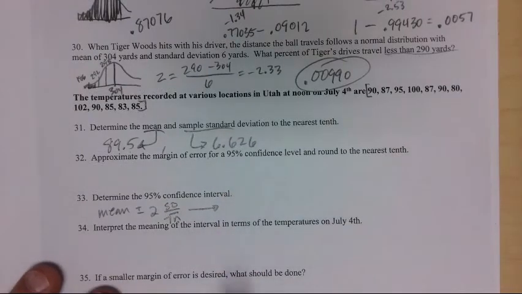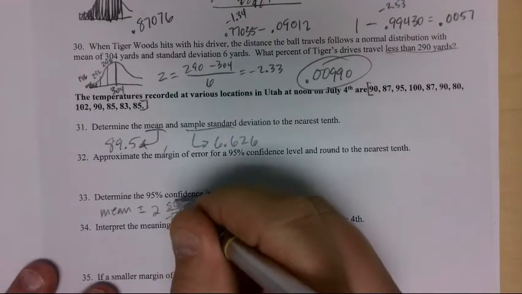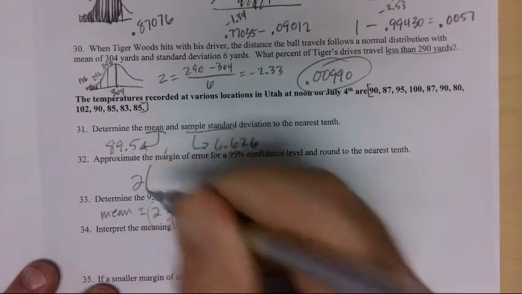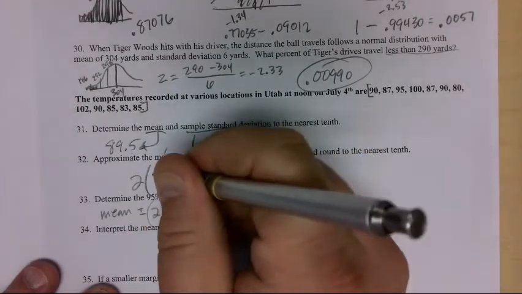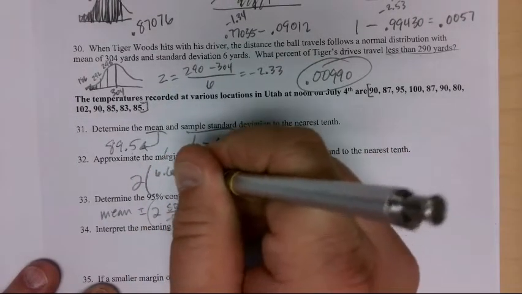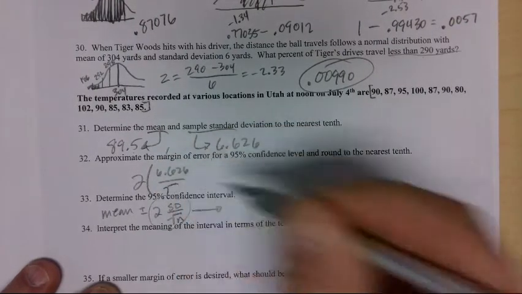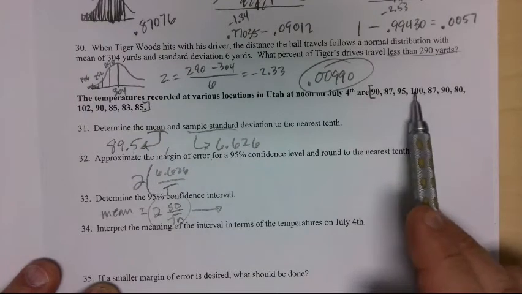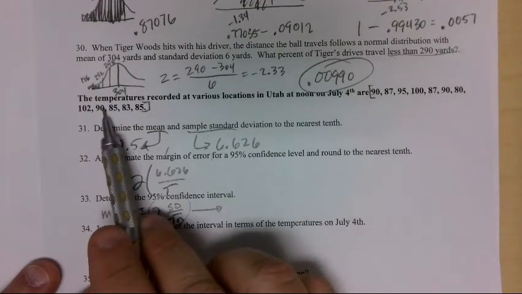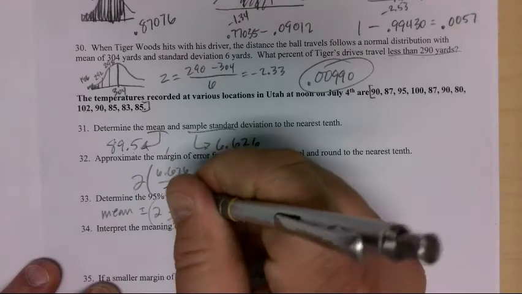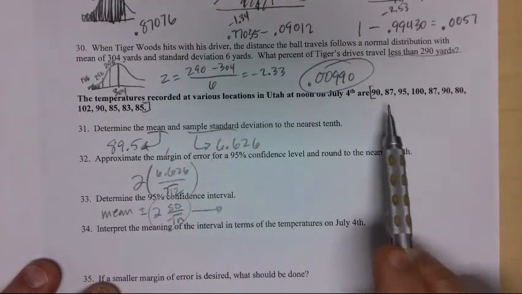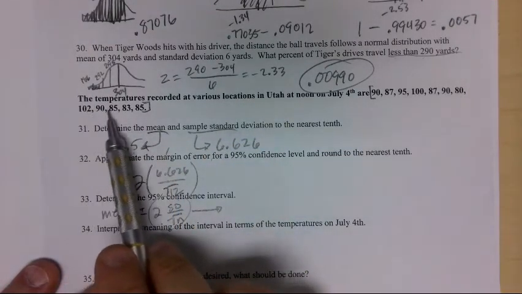So the margin of error here is just 2 times the standard deviation, 6.626, over the square root of the sample size. What's the sample size? 1, 2, 3, 4, 5, 6, 7, 8, 9, 10, 11, 12, right? I think I counted that right.